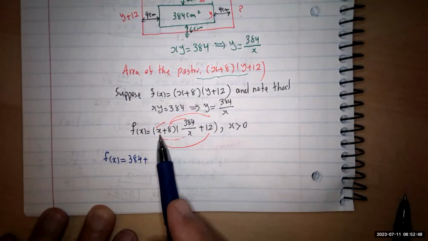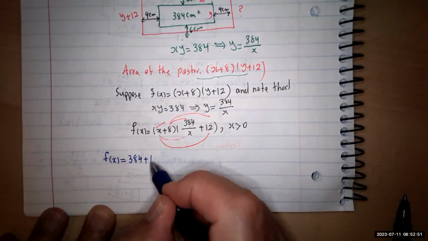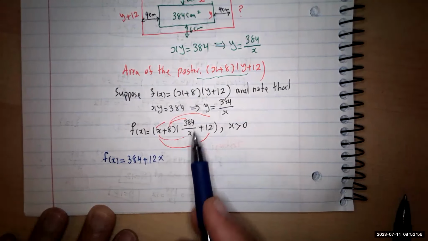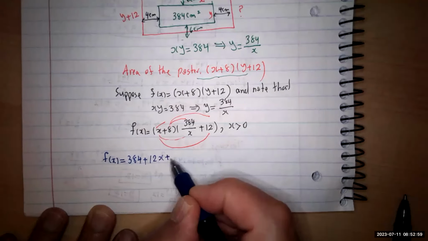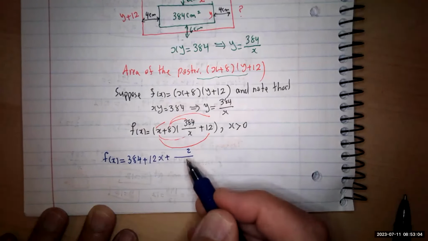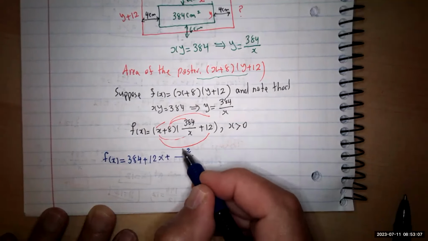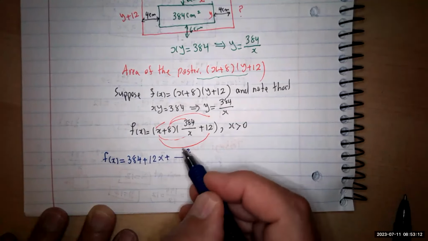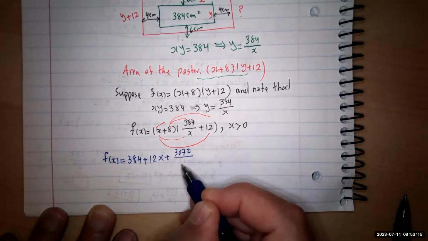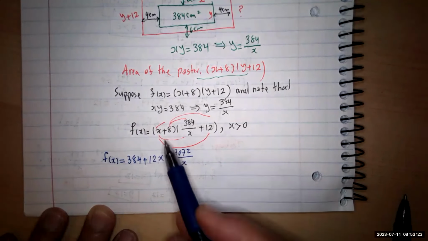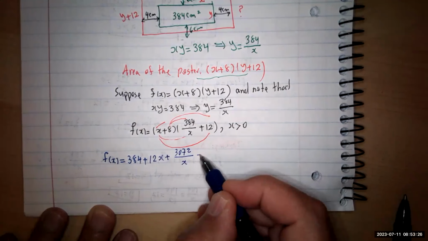If you go forward, x times 12 gives you 12x. Now you come back, 8 times 384. So it's going to be plus 8 times 4 would be 32, we get a 3. 8 times 8, 64, 67. We get the 6. And 8 times 3 would be 24, and 6 would be 30, divided by x. So that's 8 times 384 over x, and then you continue 8 times 12, 8 times 12 would be 96.